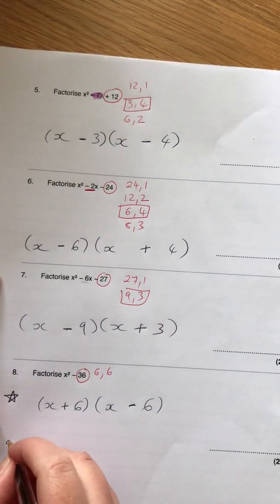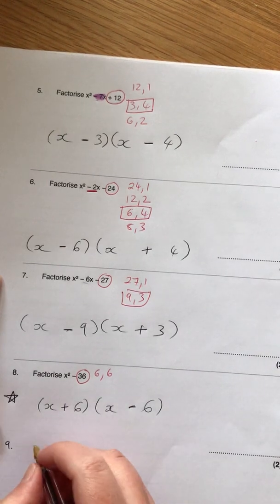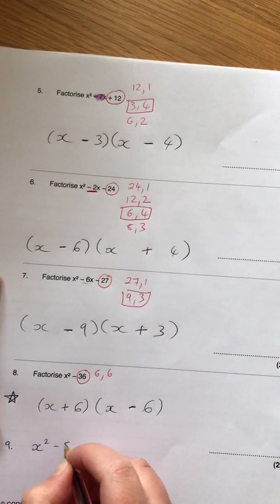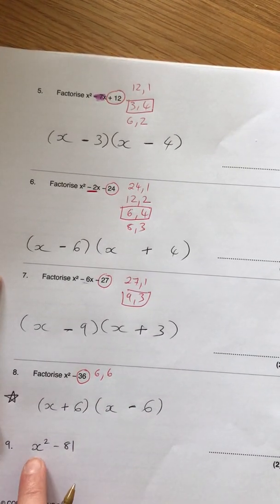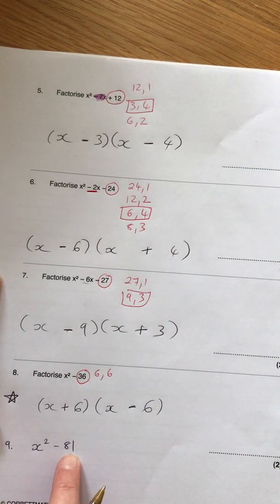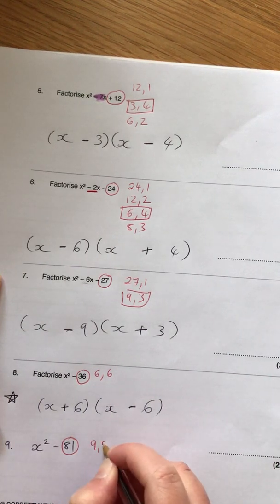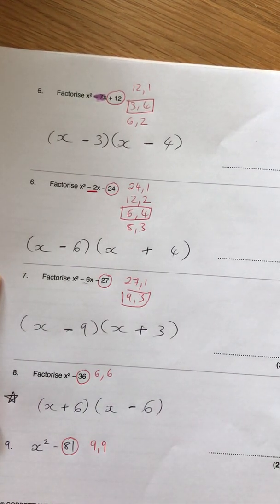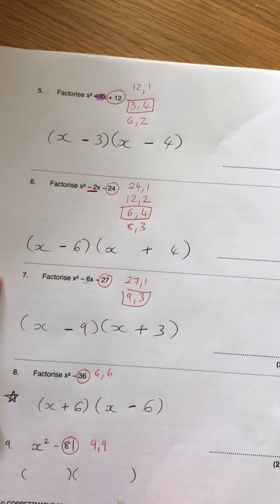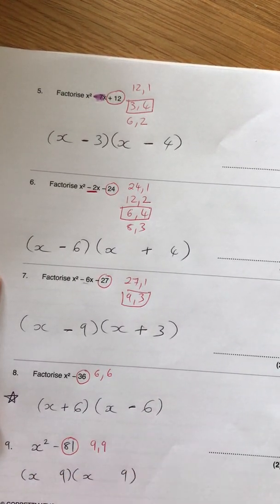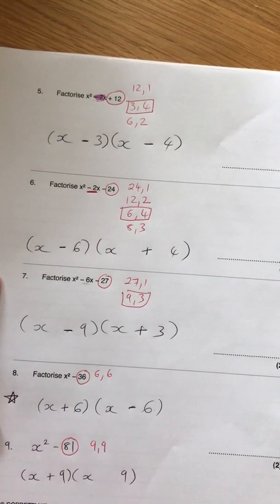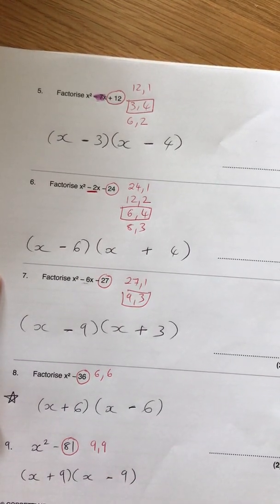I'm going to do another one underneath, just to give you an idea that it works for any square number. So we've got x squared take away 81. Again, 81 is a special type of number. It is a square number, and it comes from 9 times 9. So when I'm writing this inside my brackets, I would have x at the front of both, 9 inside both my brackets, one is going to be a plus and one is going to be a minus.